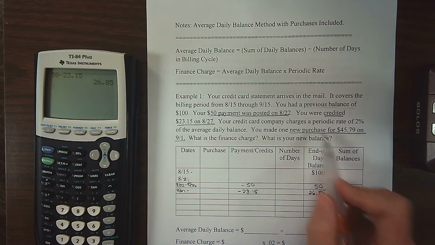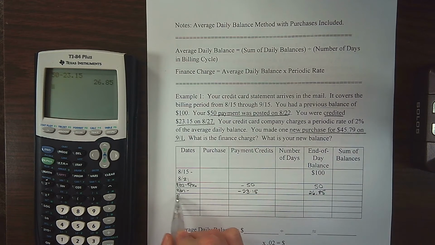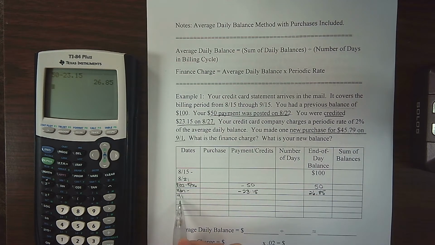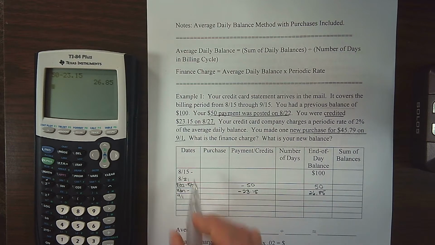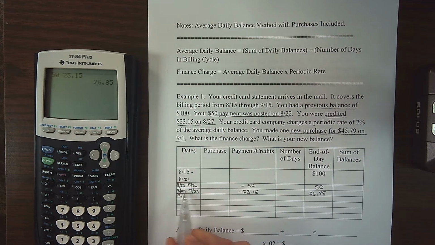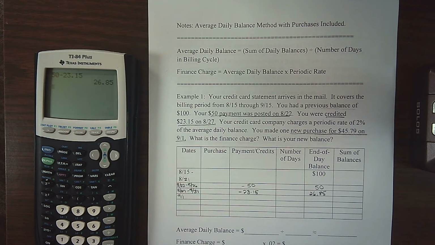And finally, the last transaction was a purchase. It happened on 9/1. Now, what's the day right before September 1st? Well, it's the very last day in August. So I do need to know how many days in August. And the answer to that is 31. So 8/31 will sit here. If you're not sure about how many days are in each month, be sure to ask me about that in class, and we'll talk about a little handy trick for recognizing the number of days in each month.